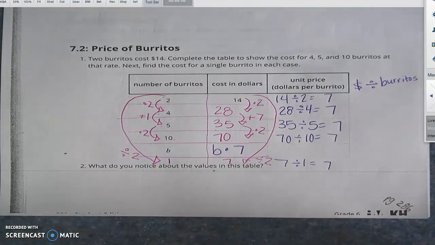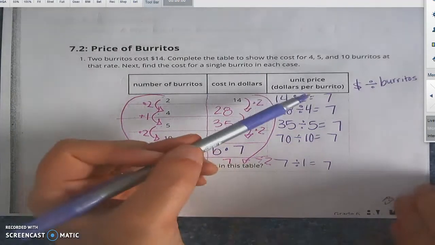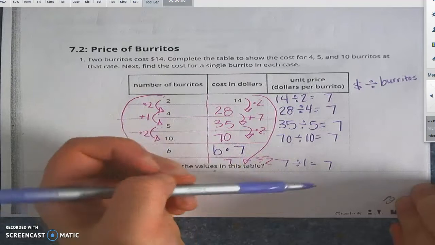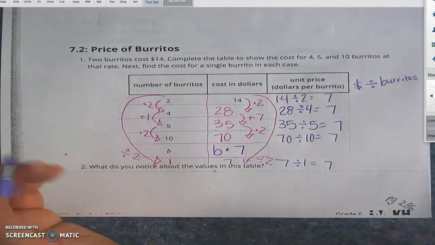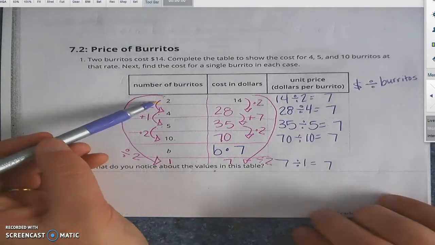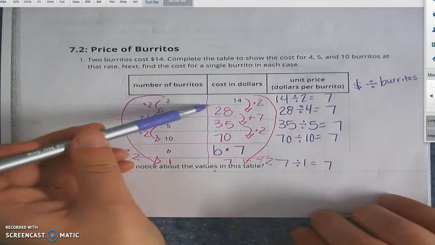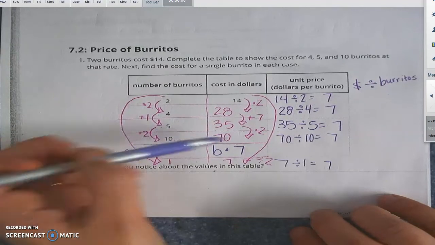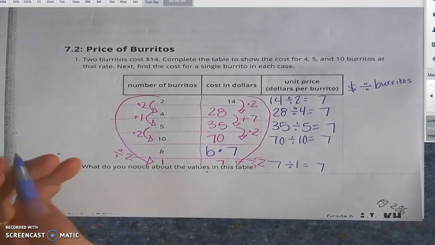So what do we notice about all the values in this table? They all have the same unit price, and all of these are equivalent ratios. So the ratio of 2 to 14 and 4 to 28 and 5 to 35 and 10 to 70, those are all equivalent.